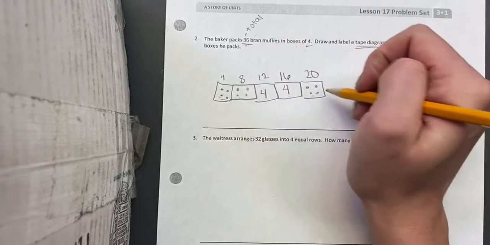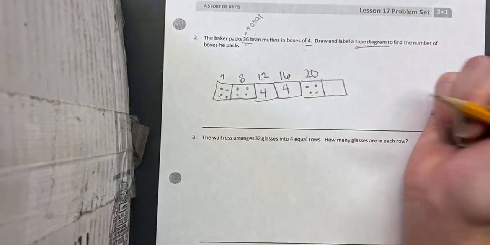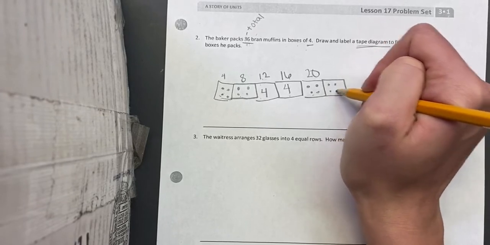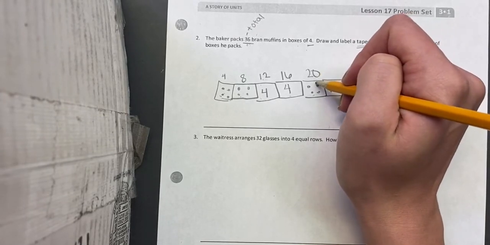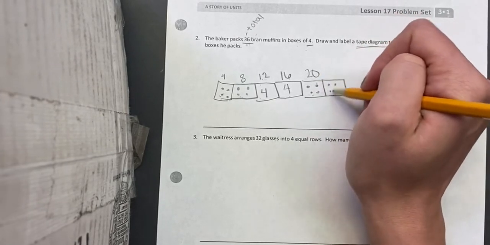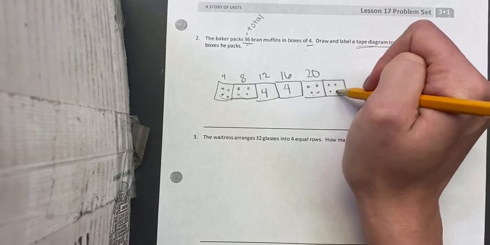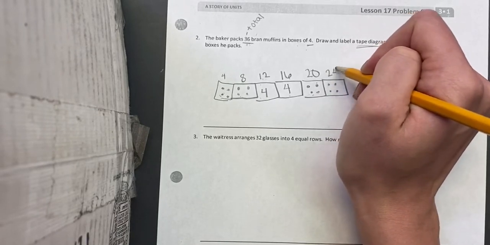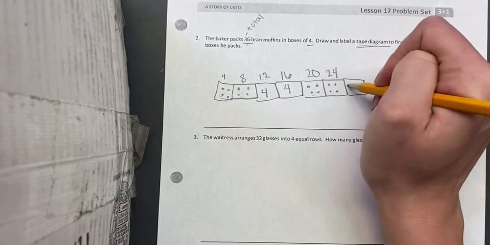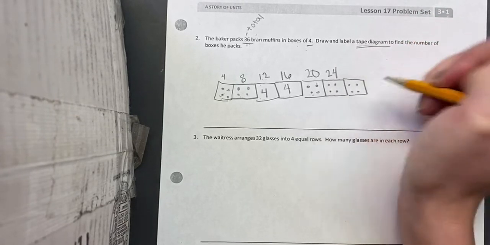But we're not at 36 yet, so we're going to add another box of muffins. And again, if I write up my dots, I can go, my total is 20, but now I'm adding 4 more, 21, 22, 23, 24. But we keep going because we're not at 36 yet.